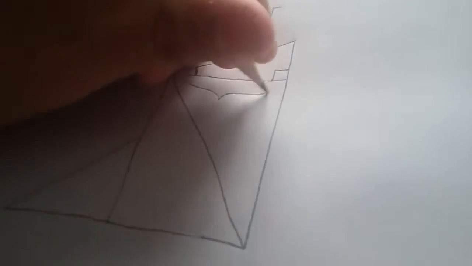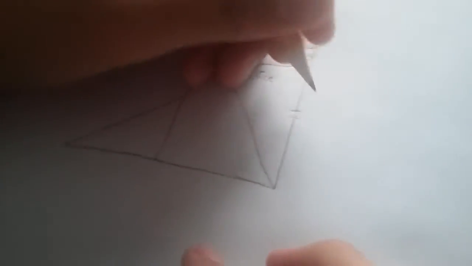And now, over here, we have that this side is actually in fact 1.5 centimeters. This side is congruent to this side, and this side is 1.5 centimeters as well, making this side 1.5 as well.